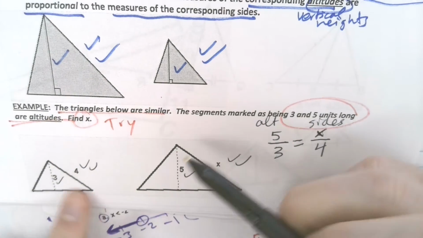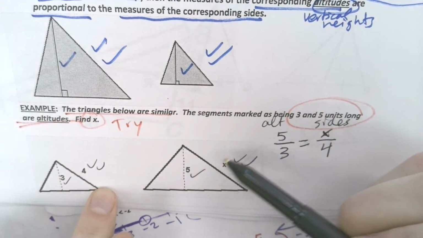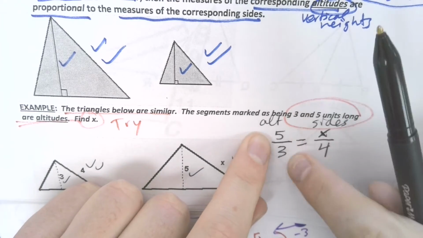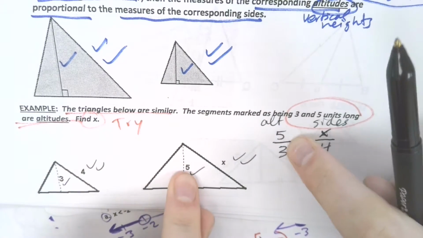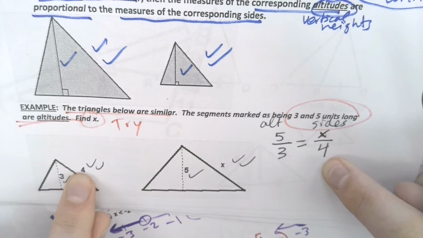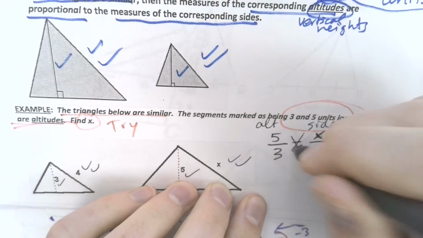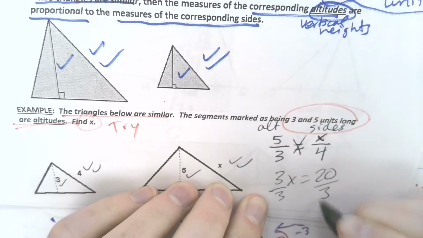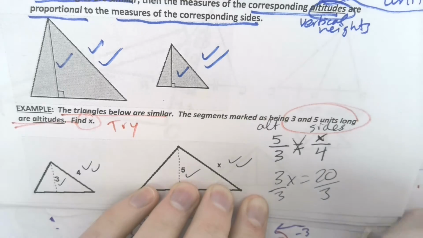All right, so we see the altitudes are going to be proportional and the sides are going to be proportional. So I even labeled these fractions. Here's our altitude fraction. I went big to small, which means I also have to go big to small. Cross multiply. This math is going to be a heck of a lot easier than some of the past ones, although we do end up getting a fraction.